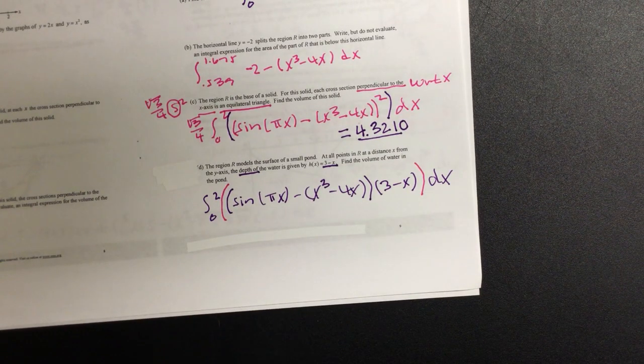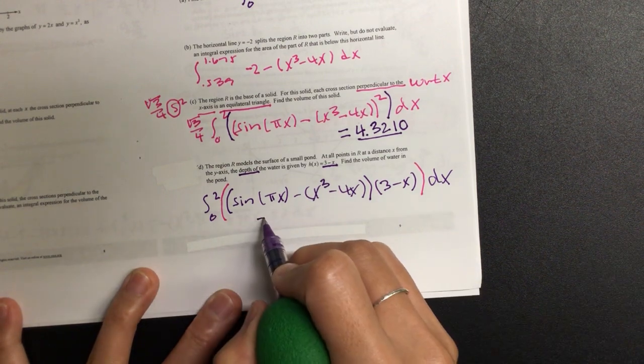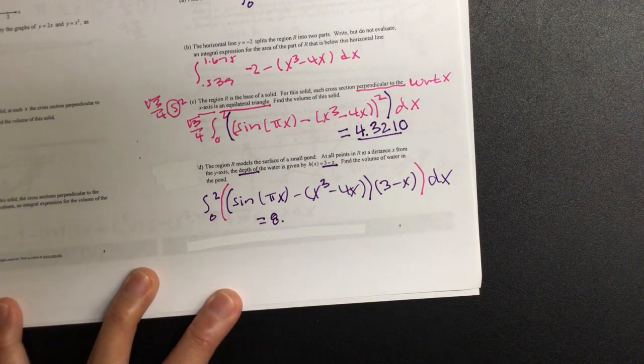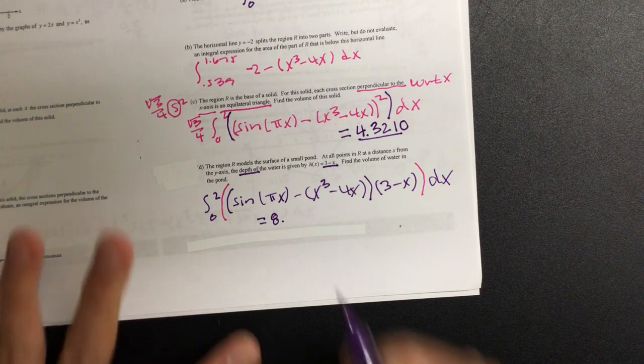Last one. 7.7322. Ooh, nope. Let's try it again. I got something in the 8s. 8.37. 3, 7.